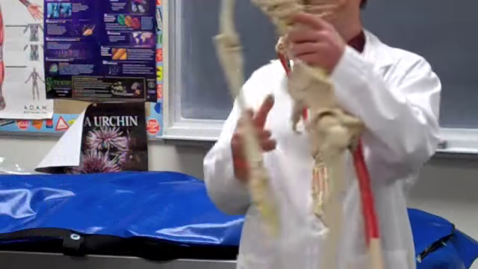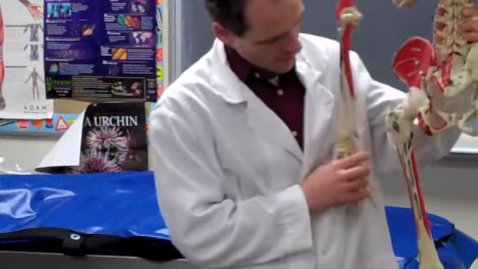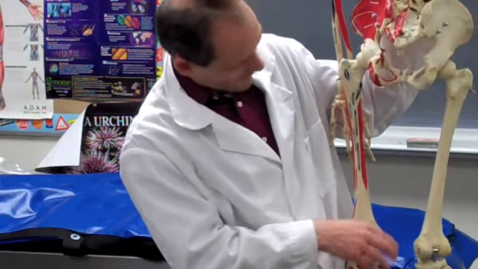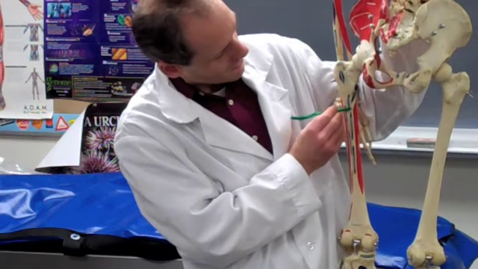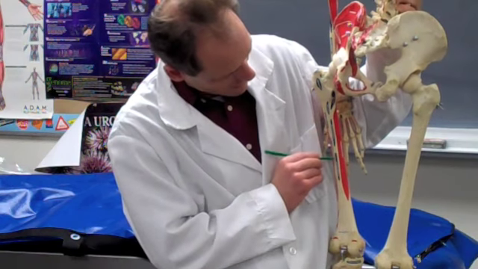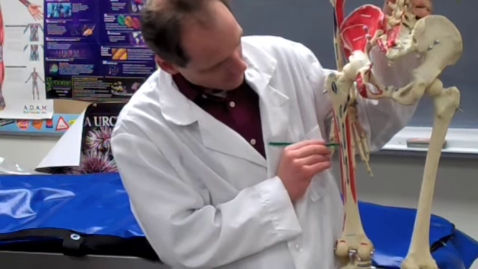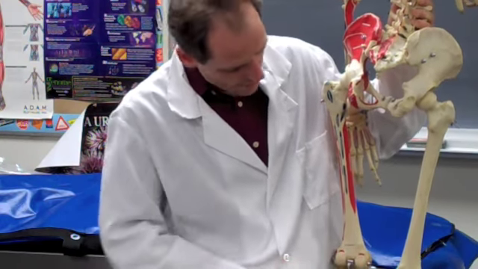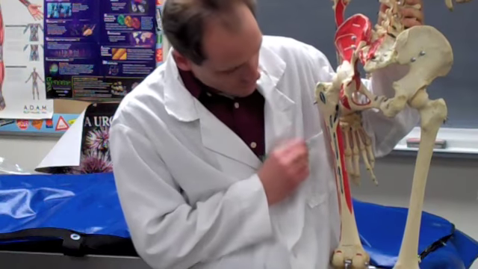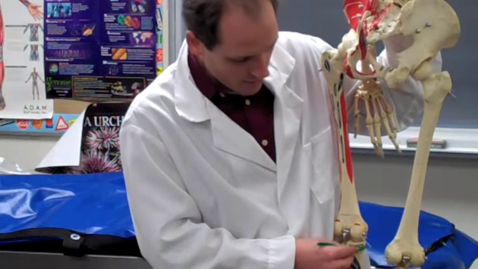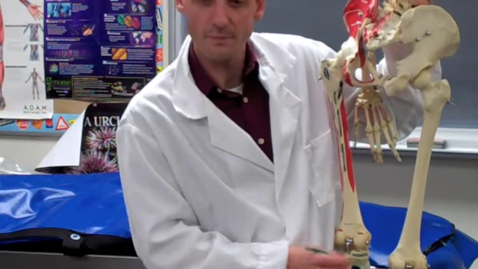If we want to see the insertion points of the different adductors, we have the pectineus right up here, we have the adductor brevis here, the adductor longus here, the adductor magnus is indicated here, but we know it also goes to this area down here, and the gracilis goes all the way to the tibia, the proximal medial tibia.